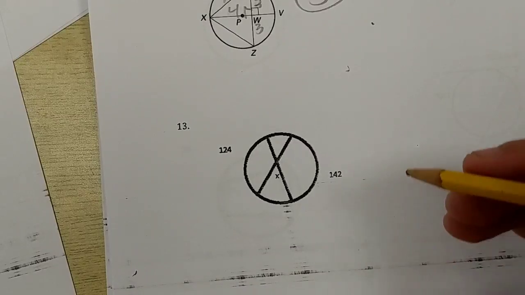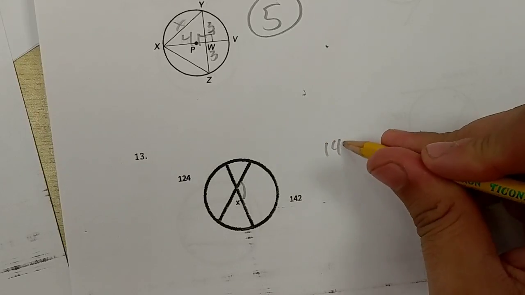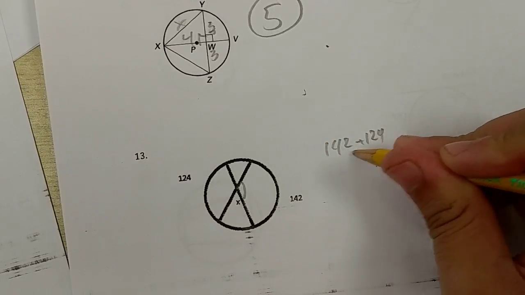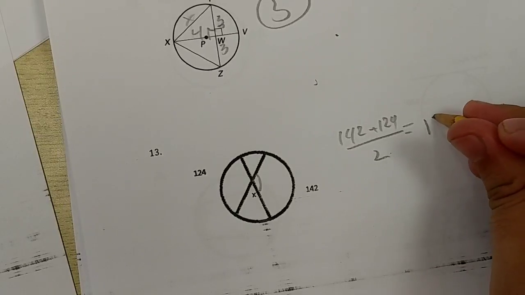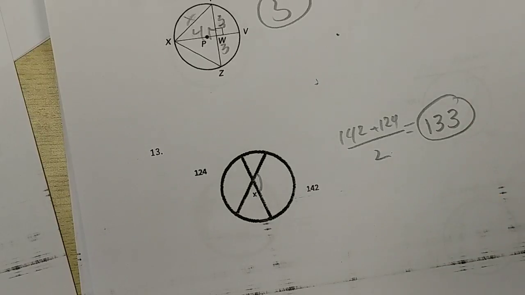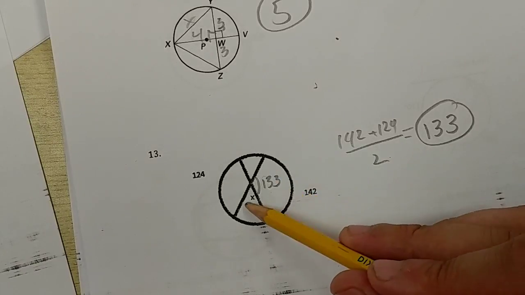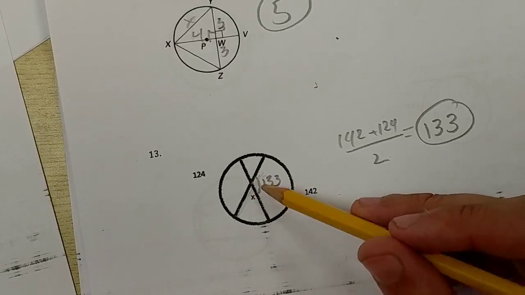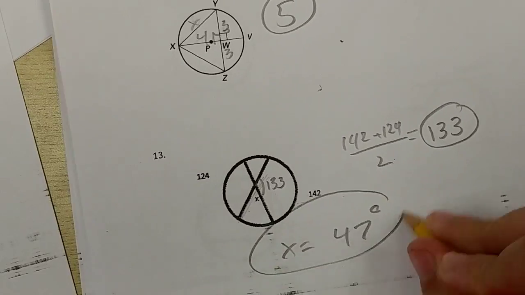All right, this one here. Okay, so this one you have to add and find the average to find this angle. So 142 plus 124 divided by 2, that should be... And I'm sorry I'm being really slow with the math. I'm on probably 2 hours right now, so I'm just going to be pretty weak in the math. So 133, I'm going to be bad in the arithmetic. Then if this is 133 and this is a linear pair, I can subtract it from 180. So this x is going to equal 47 degrees.